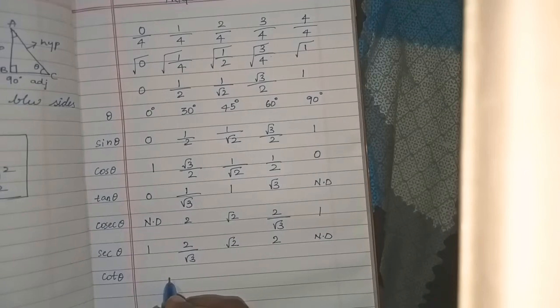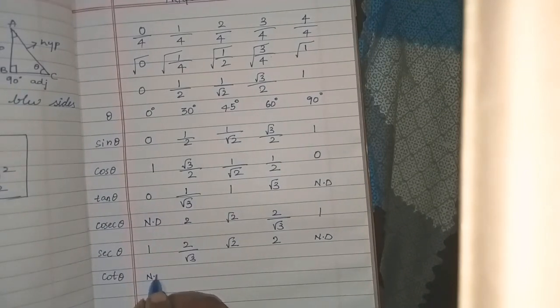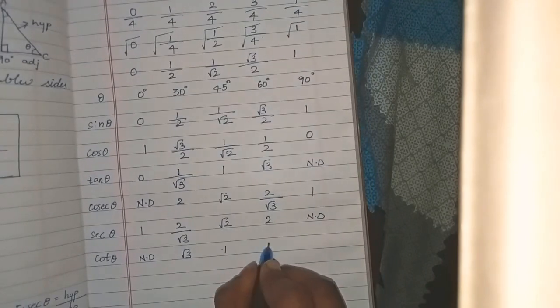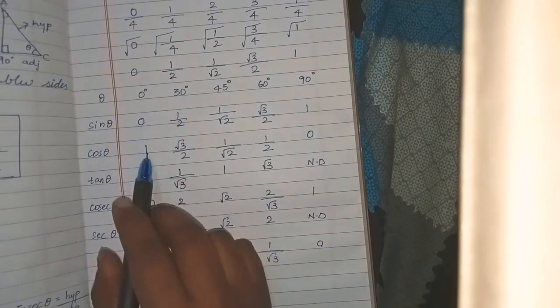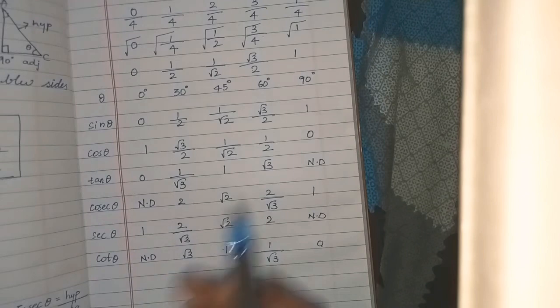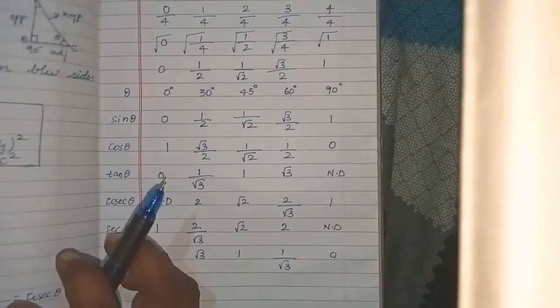Now cot is not defined. This would become root 3 and 1 by 1 is 1 only. This would become 1 by root 3 and this would be 0. Okay, clear? 0 by 1 is simply 0. 1 by 0 is not defined. Okay, clear so far?